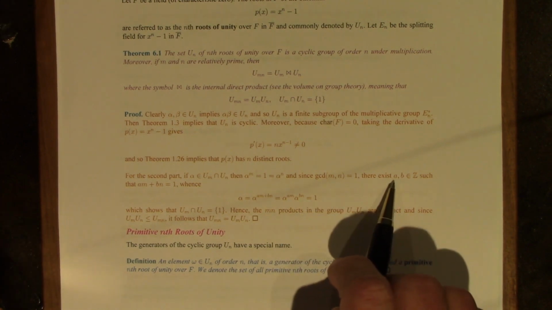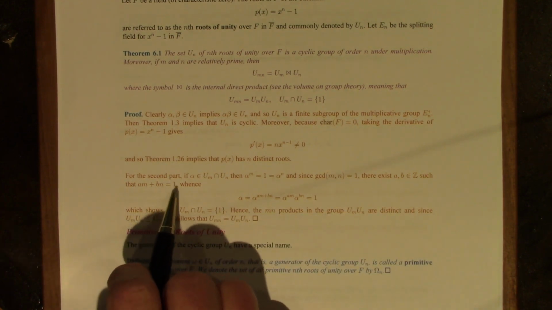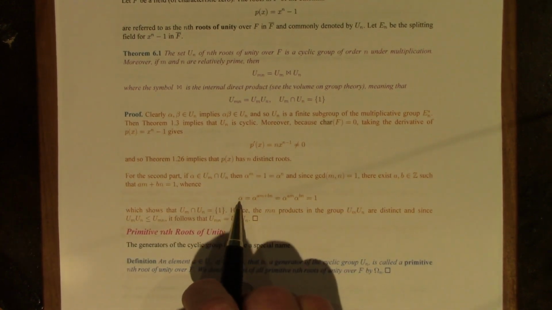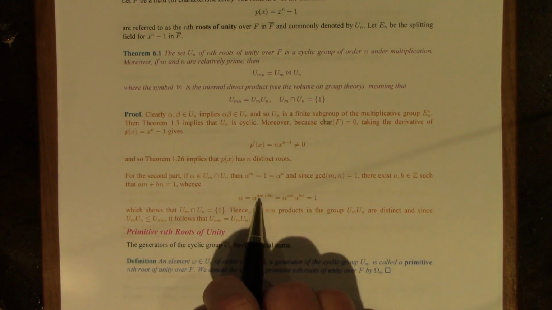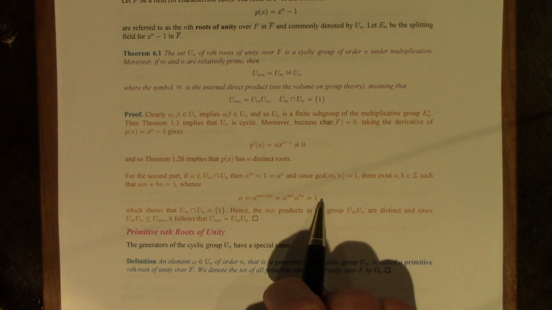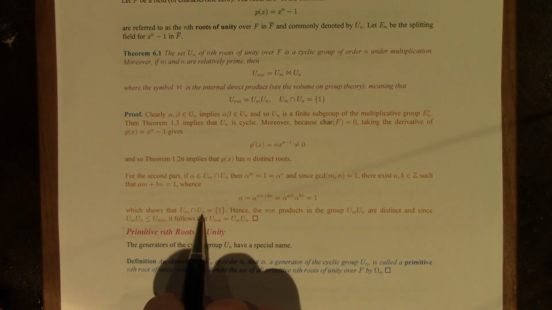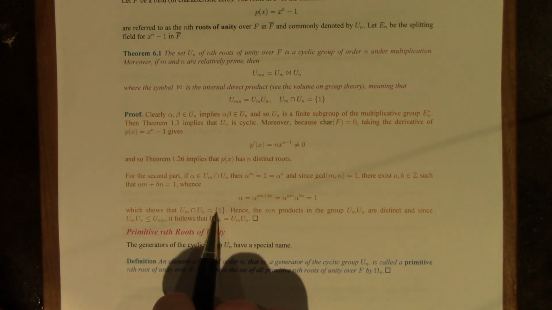There are integers a and b for which am plus bn is 1. So alpha is alpha to the am plus bn, which looks like this, which is 1. And that shows that U_m and U_n are essentially disjoint.